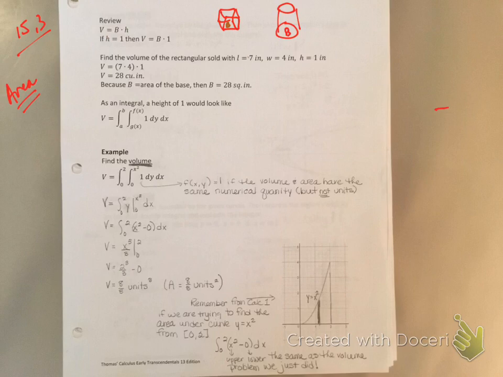Now, the idea is that when you do a double integral with a surface, a lot of times they write it like this, and they have some f of x comma y.